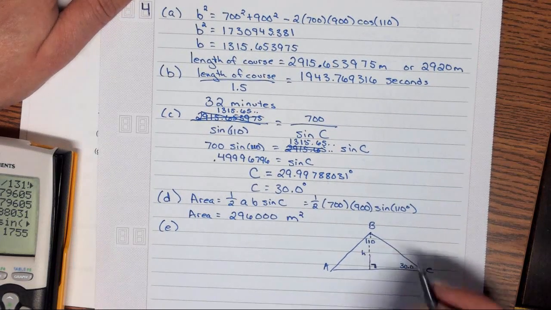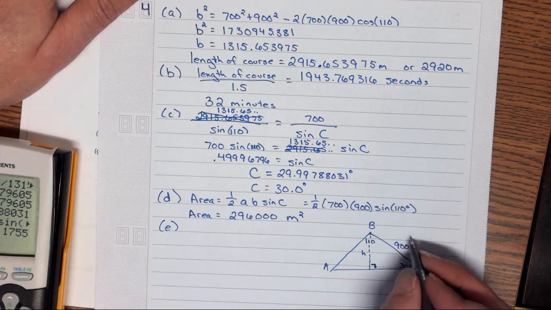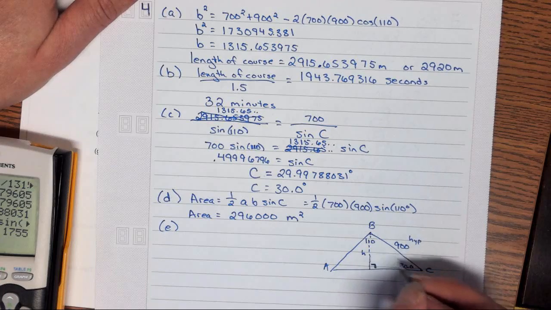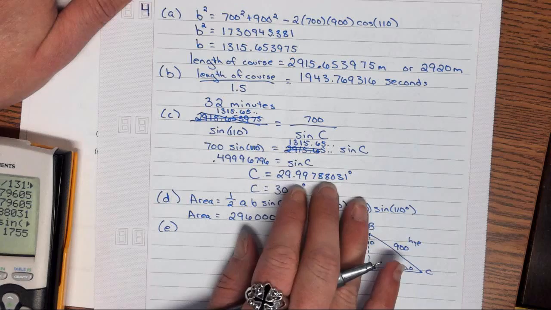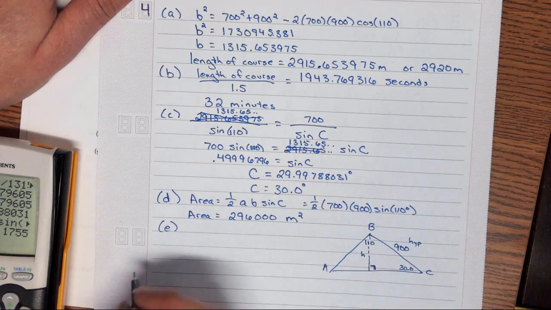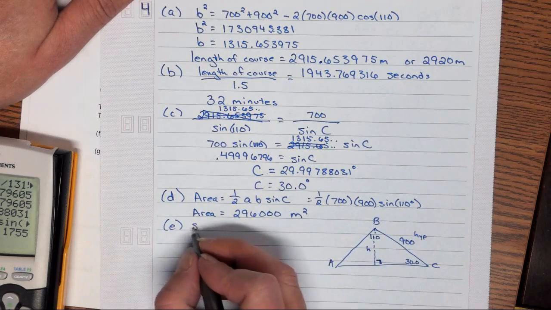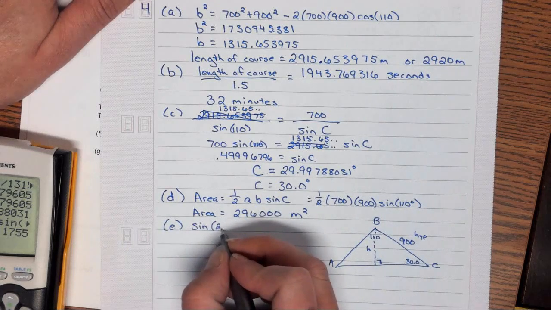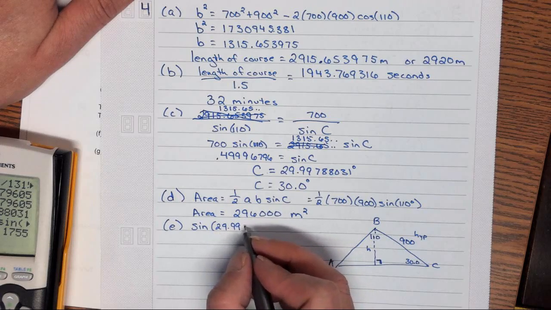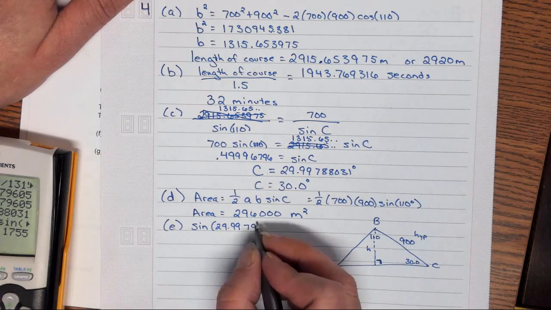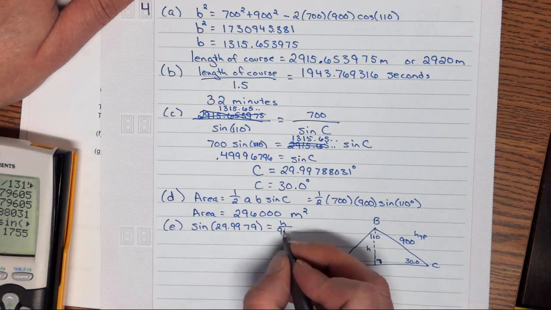This side was 900. That's the hypotenuse. And this would be the opposite. Now, I really want to use the entire thing on C. So opposite over hypotenuse, that's sine of 29.9979 equals h over 900.